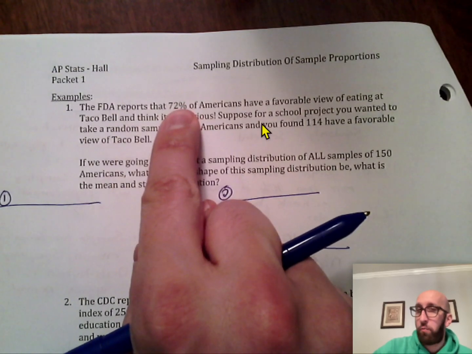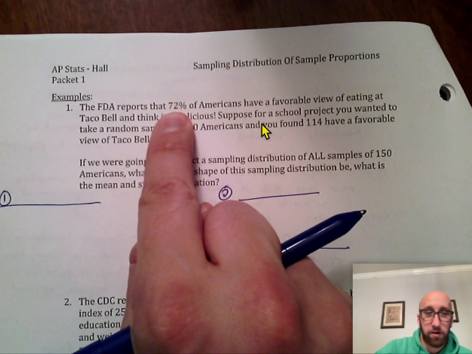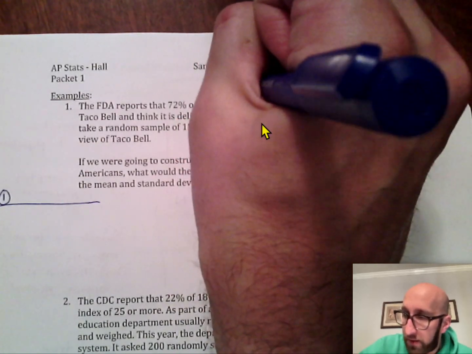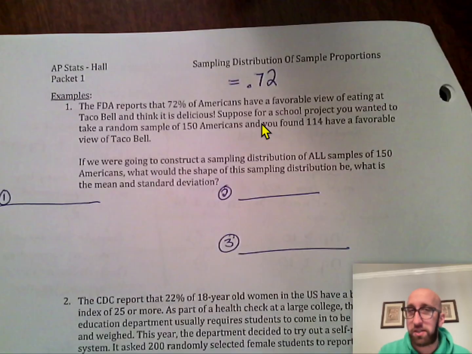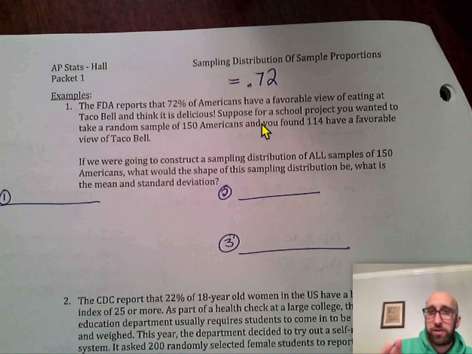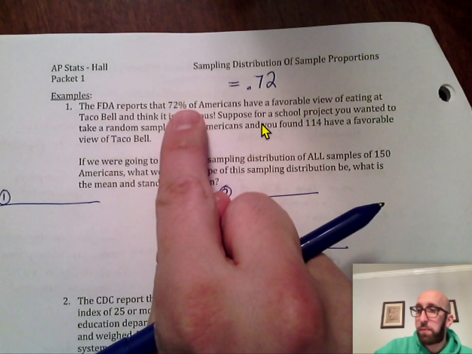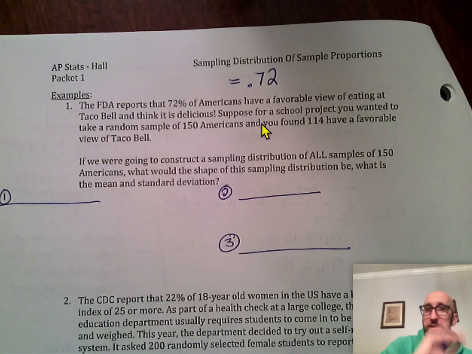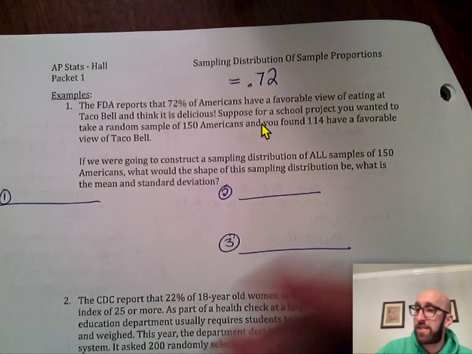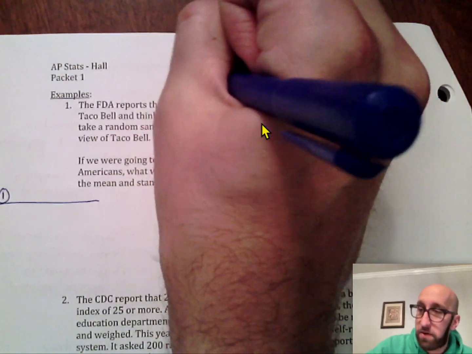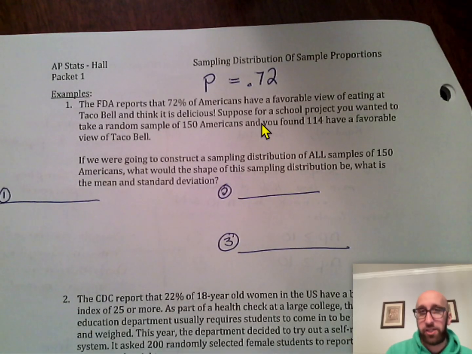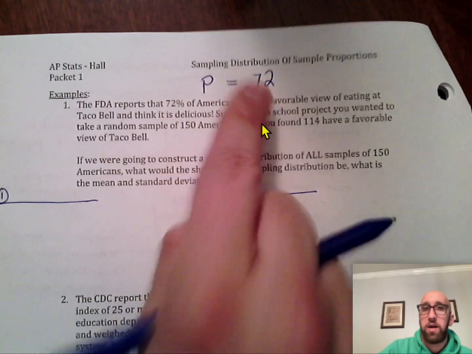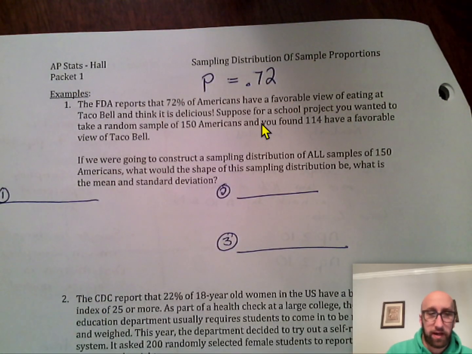Okay. So there's a few bits of information in here that I think are important to point out. First off, we are given a proportion, 72%, which I like to represent as a decimal. So instead of 72%, let's call it 0.72. This proportion is of all Americans. So the FDA is reporting that of every single American, 72% have a favorable view of eating at Taco Bell. That means I have a population proportion p. So I know my population p is equal to 0.72. That's a good thing to pick out.